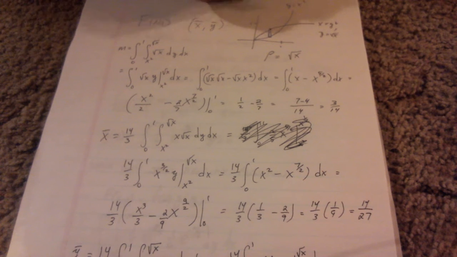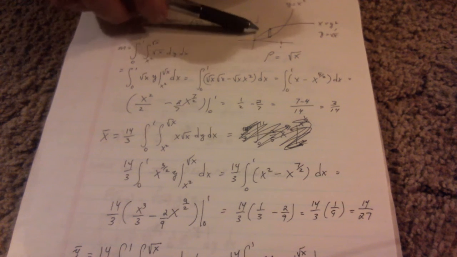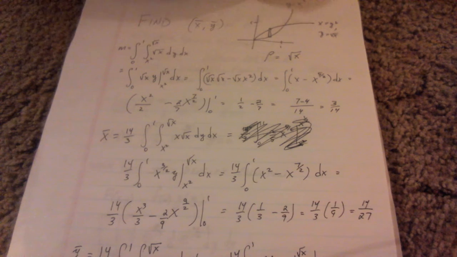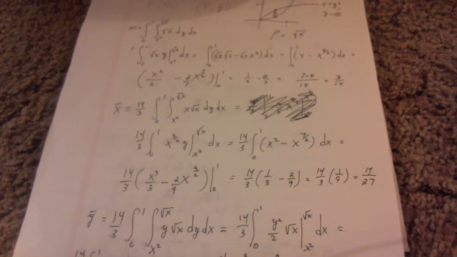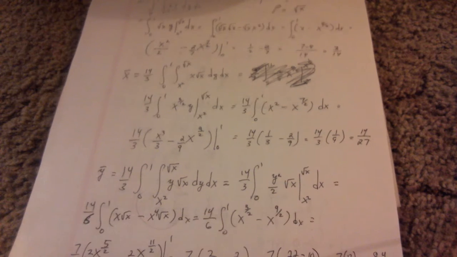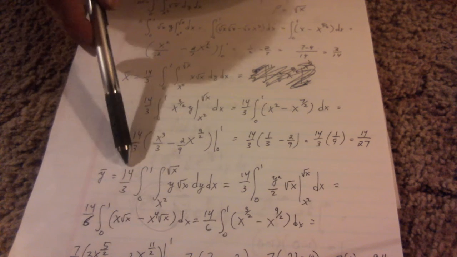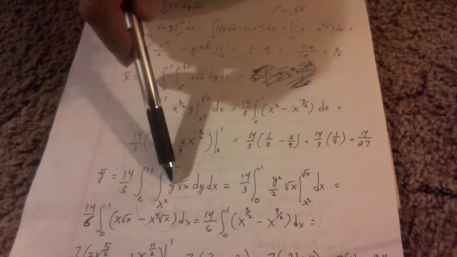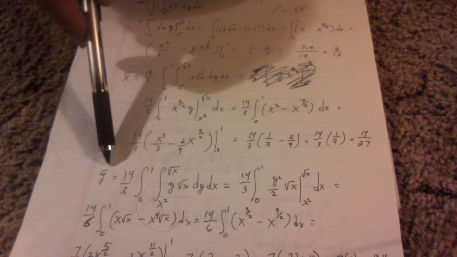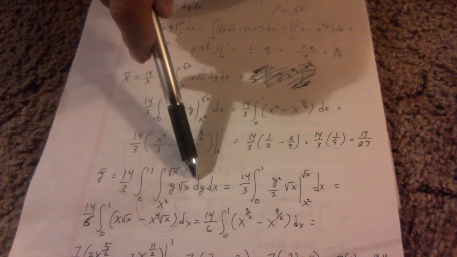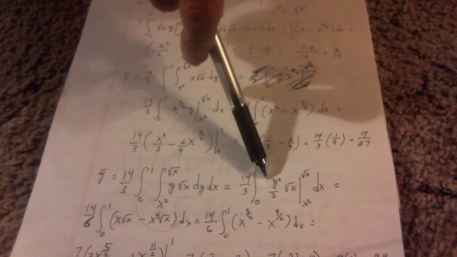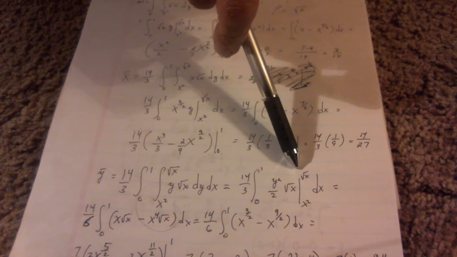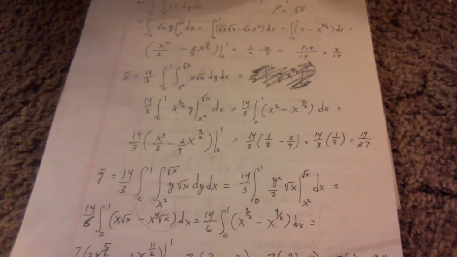Now we're going to get y bar, and the y bar might not be cheated as much, or it might be cheated close to the center. Let's see what we get for the y bar. Same setup, 14/3, 0 to 1, x squared to square root of x, and then it's a y here instead of an x. Oh, now I'm doing dy dx. So this y becomes a y squared over 2. I pop in that fractional power of x and the x squared.